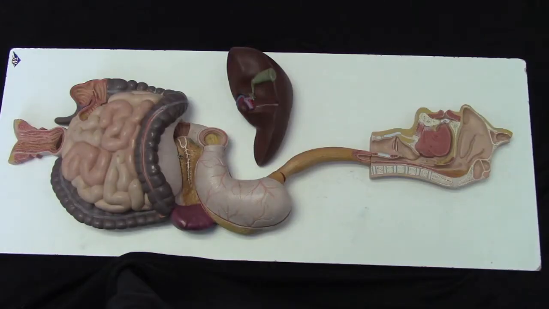We're going to be looking at the digestive system, and the digestive system is made up of an alimentary canal, which will begin at the oral cavity and it ends at the anus, and it is made up of accessory organs or structures which will empty into the alimentary canal.